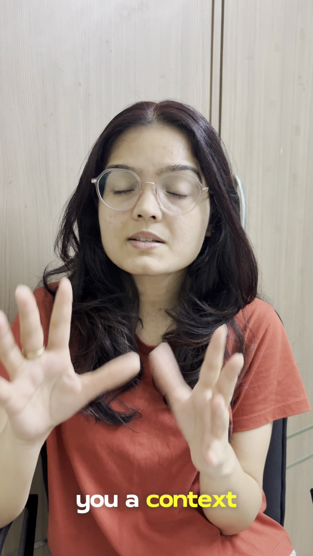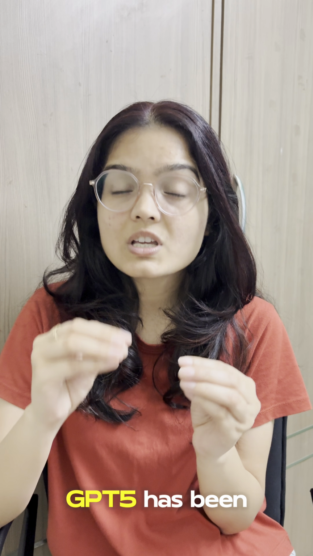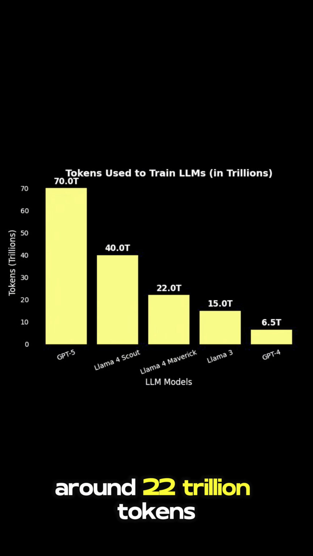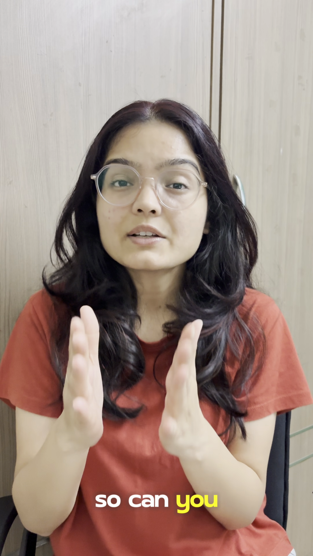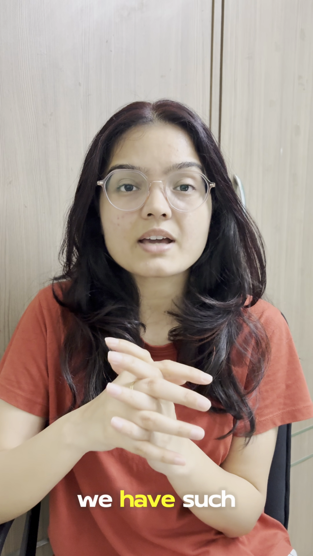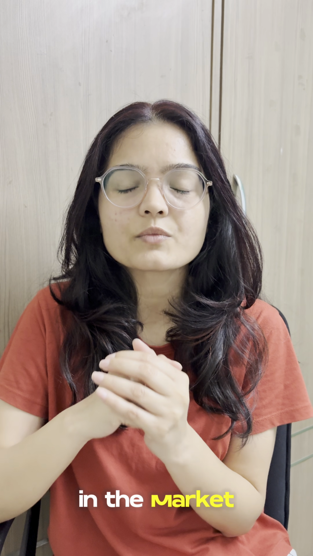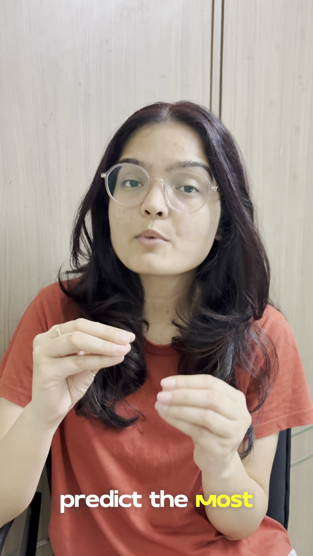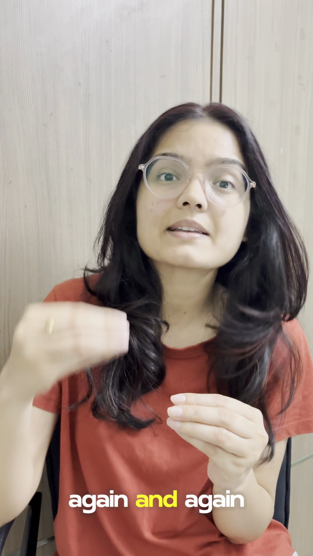Just to give you a context on how humongous I'm talking about, GPT-5 has been trained on roughly around 70 trillion tokens. And if we talk about Llama 4 Scout, it has been trained on 40 trillion tokens. Whereas for Llama 4 Maverick, around 22 trillion tokens have been used. So can you imagine what is the level of the data on which these LLMs are being trained? And only this vast amount of training is the reason why we have such smart AI tools in the market. So you can say that these AI tools cannot think like humans, but they can predict the most probable next word again and again in a very fast manner.